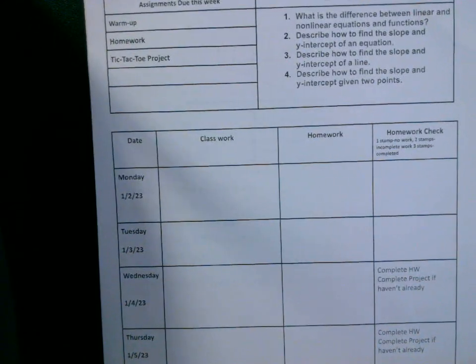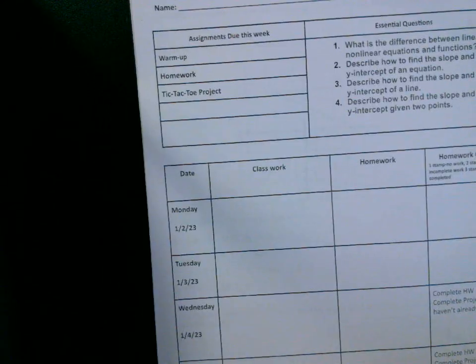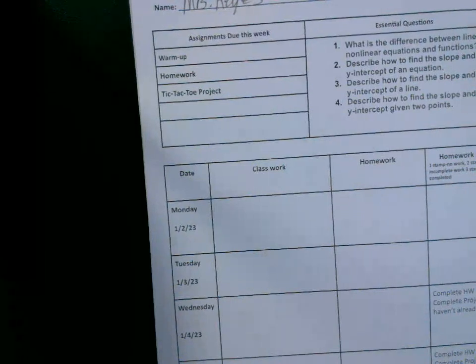All right, here we go. If you haven't already, please put your first and last name on your packet.